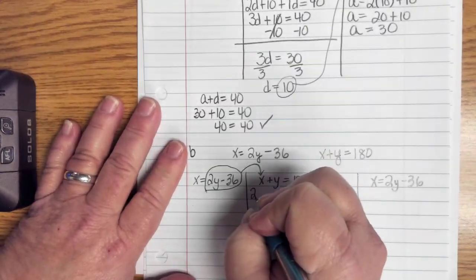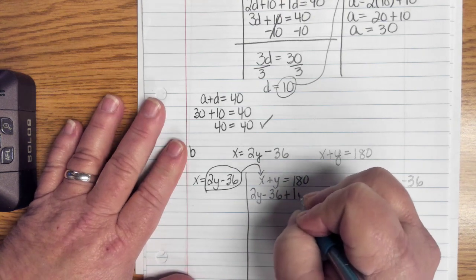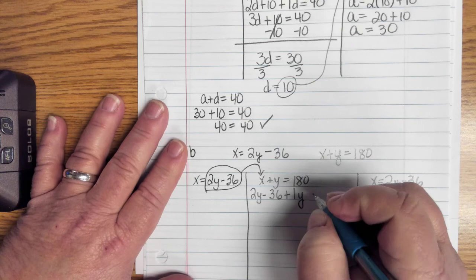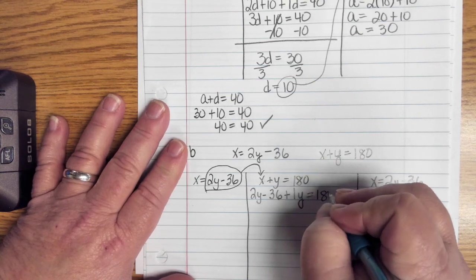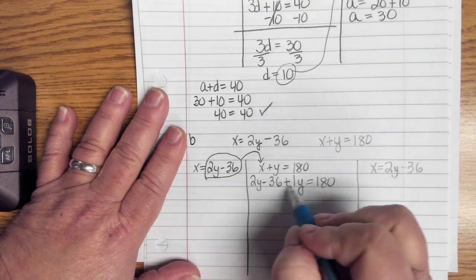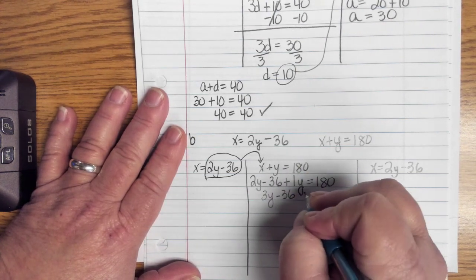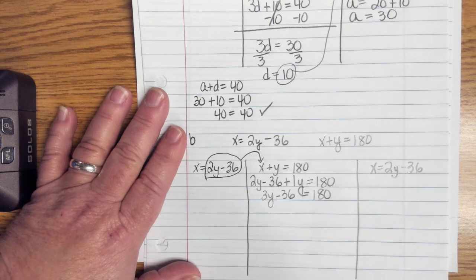I get 2y minus 36 plus, I'm going to go ahead and put that 1y there so I don't forget that it's a 1, is equal to 180. Same steps, combine like terms. 2y plus 1y is 3y minus 36 is equal to 180.